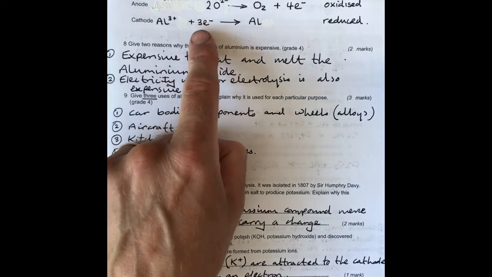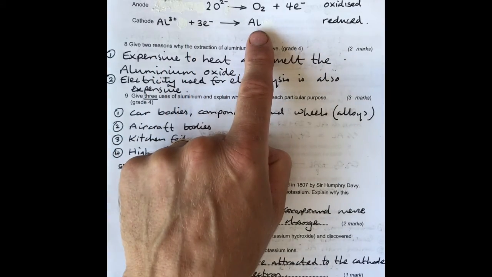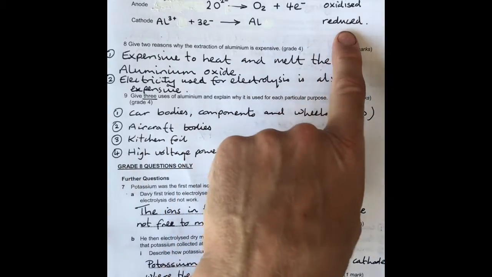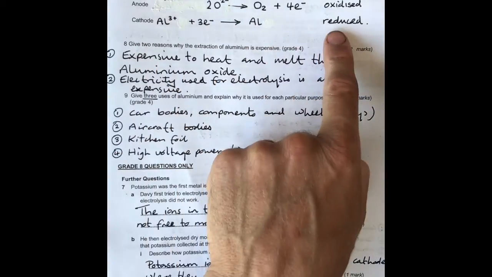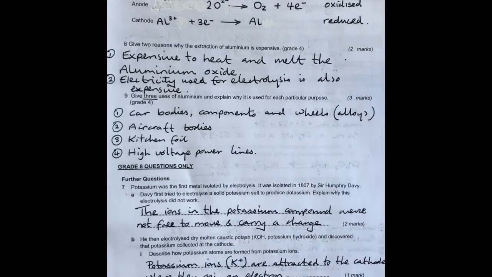Aluminium 3+ ions gain 3 electrons and they produce aluminium. And that's been reduced because aluminium has gained. So reduction is gain of electrons.